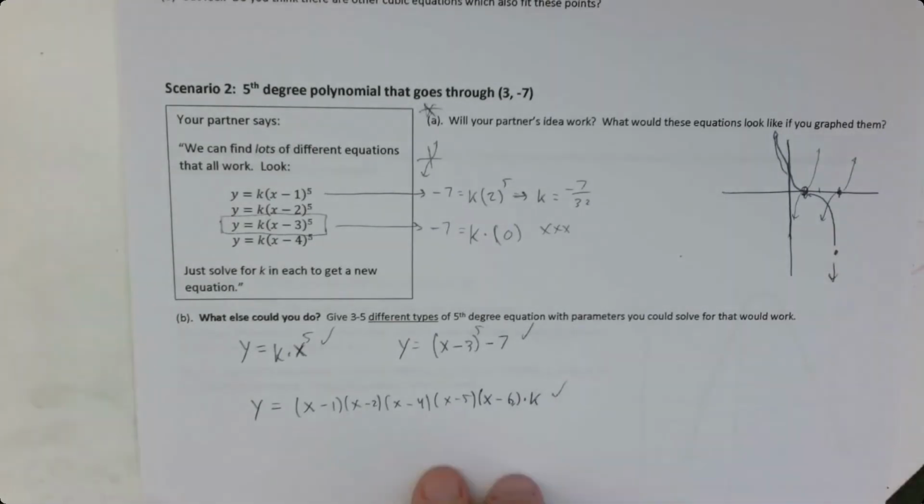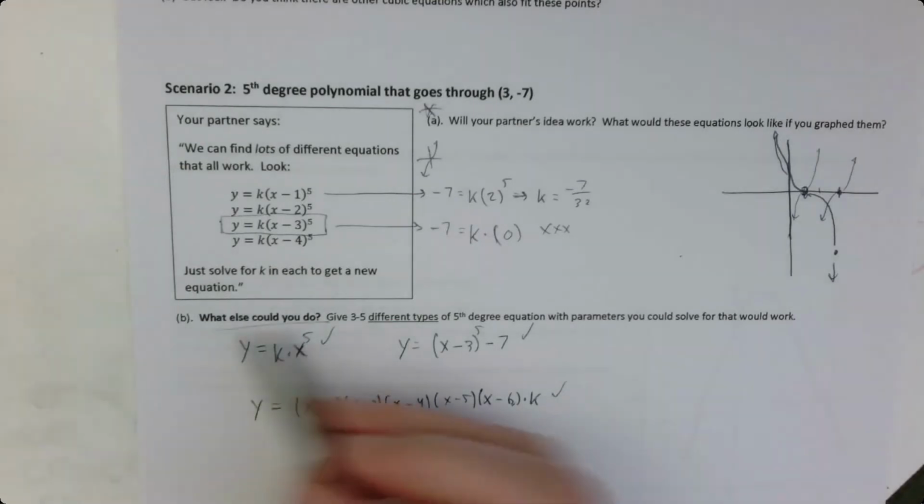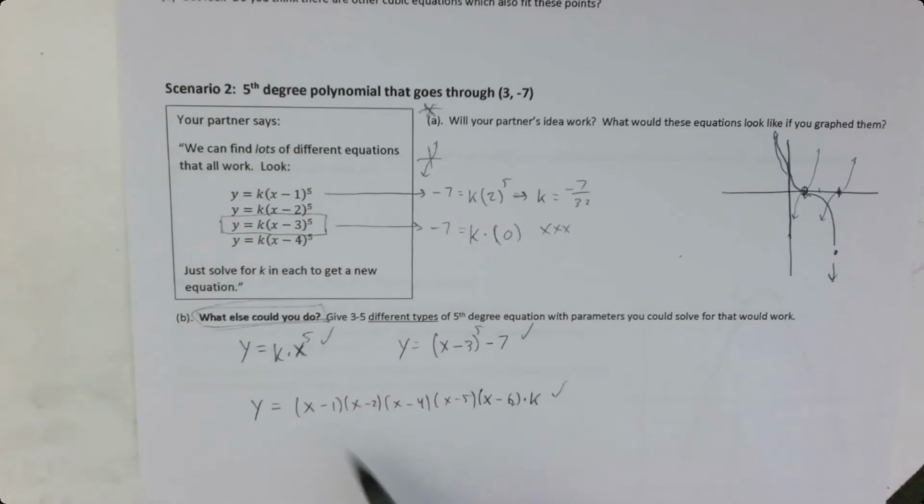You undoubtedly have other things that you thought of, so there are lots of things you could do, but the point of this exercise is, do you run out of ideas immediately, or can you think creatively? Can you think about a bunch of things that would fit this scenario?